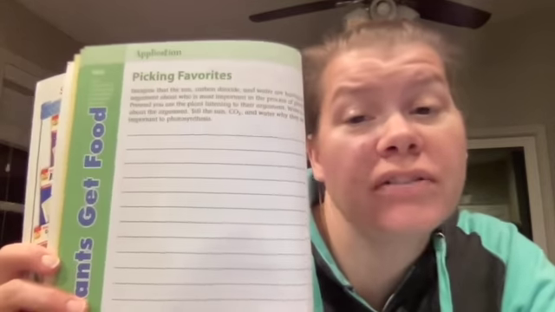In this one, imagine that the sun, carbon dioxide, and water are having an argument about who is most important in the process of photosynthesis. Pretend you're the plant listening to the argument. Write a story about the argument. Tell the sun, CO2, and water why they are important to photosynthesis. So just a fun way for them to apply what they've learned in a little writing activity.